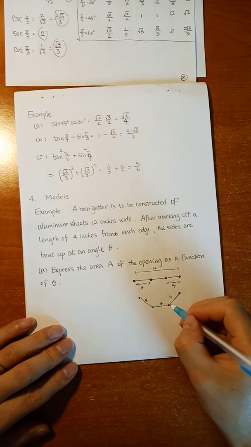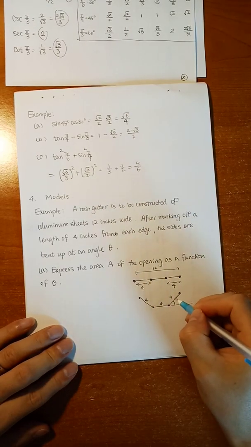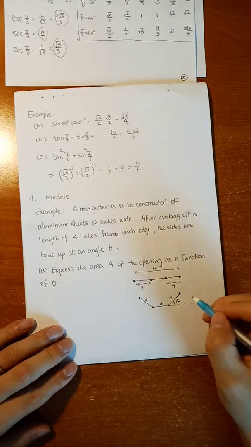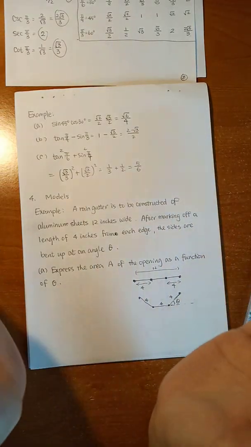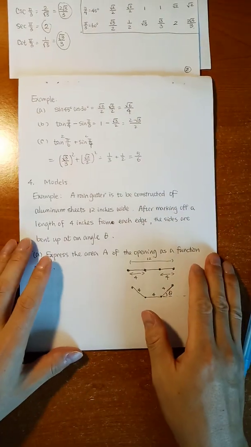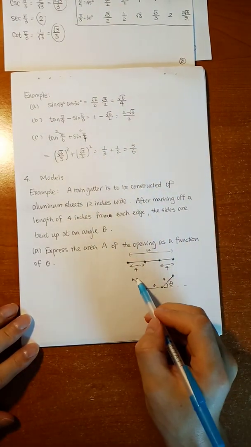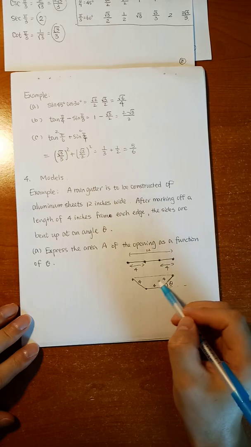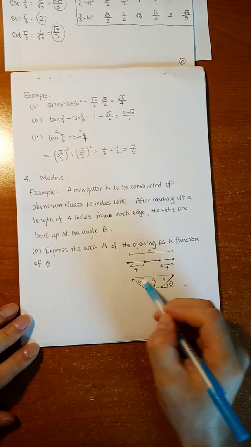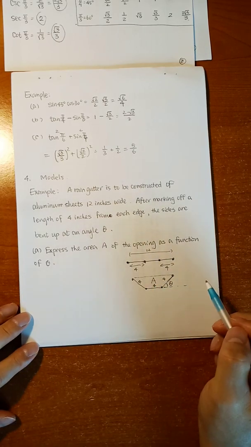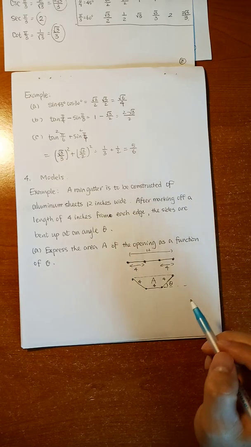And where is the angle? The angle is here. This is angle theta. So you bend it up to get a rain gutter. Now we are talking about the area. What is area? This is area. Area of the opening. This part. Trapezoid.